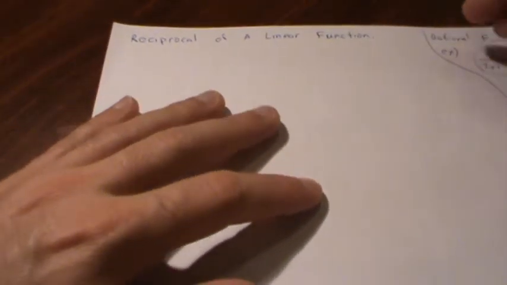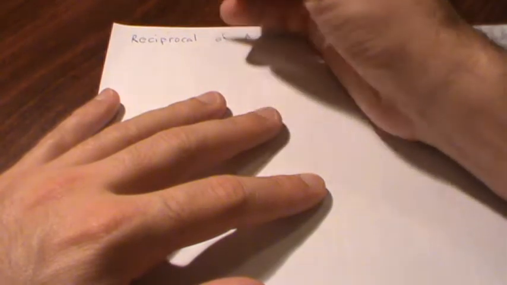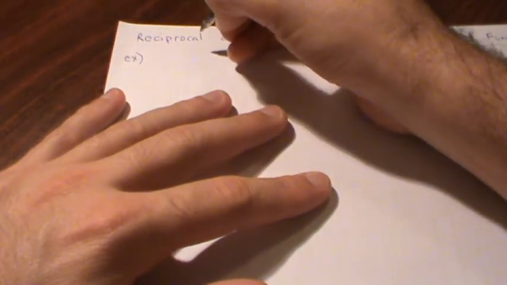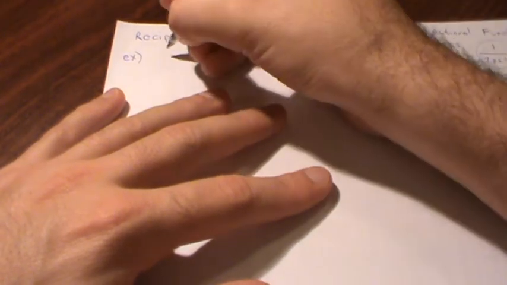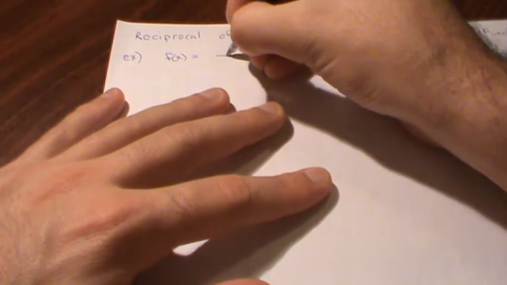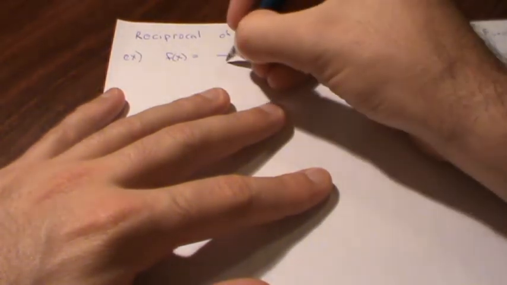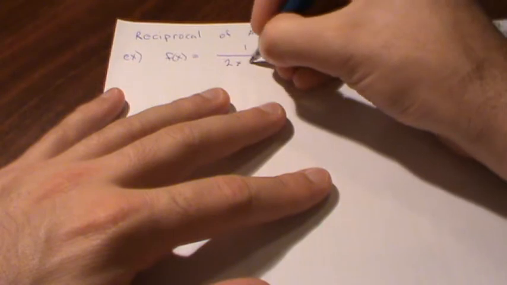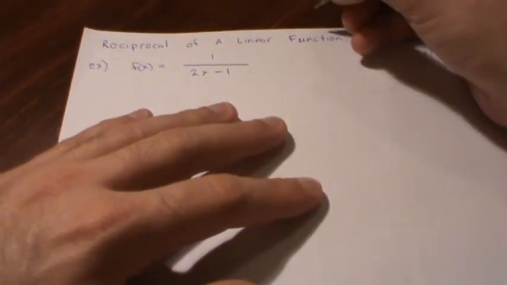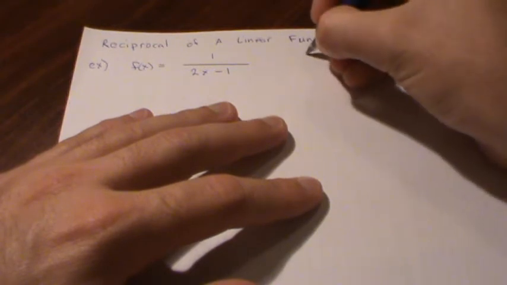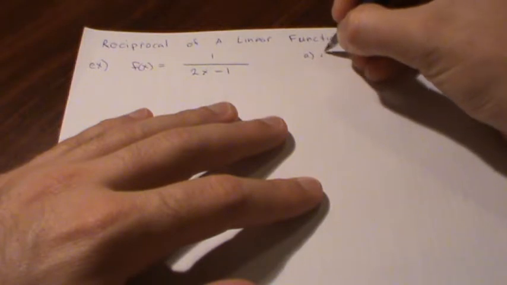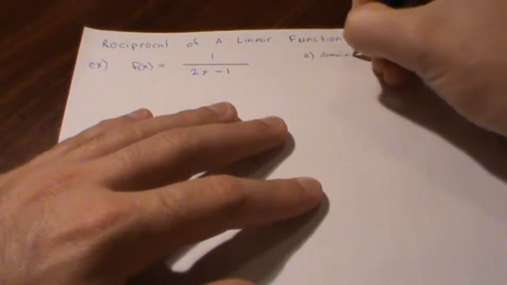Okay, and so what I'll do is just get straight into an example here. Let's start with f of x is equal to 1 over 2x minus 1. Now I'm going to ask a lot of things here. I'm going to ask for what is the domain.